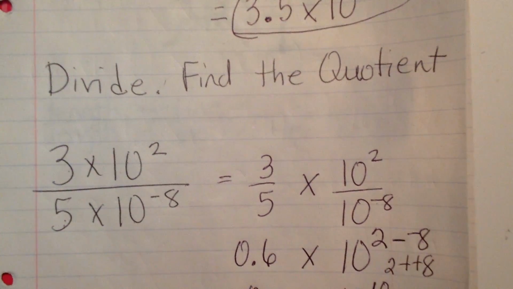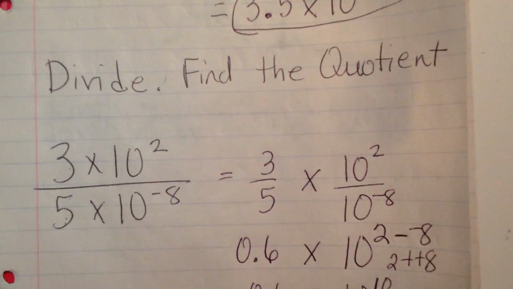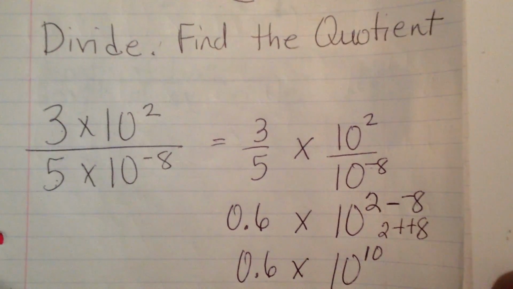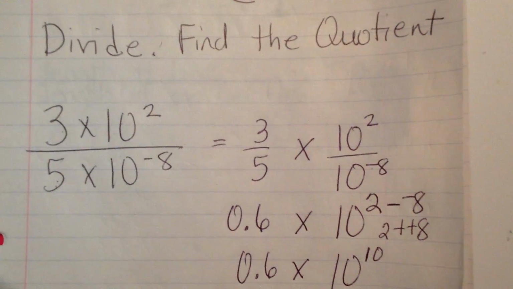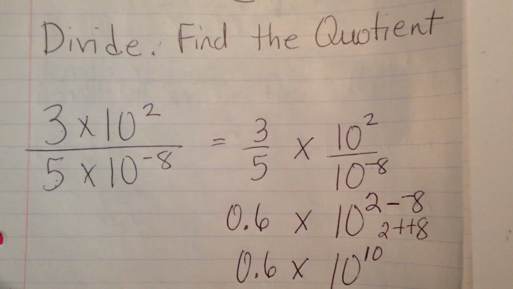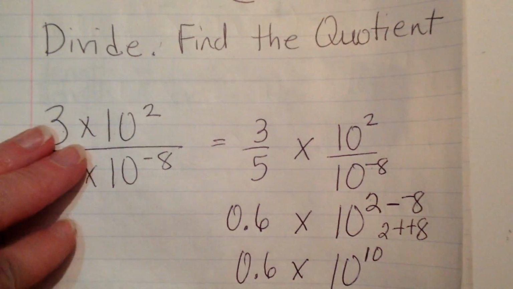So I have 0.6 times 10 to the positive 10. So that's what I end up with there. 0.6 times 10 to the positive 10. But the question is, is this answer in scientific notation? And the answer would be, no, it's not.